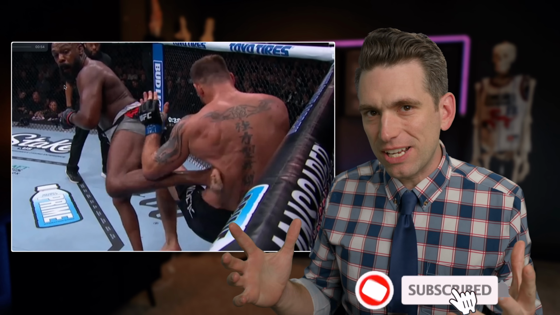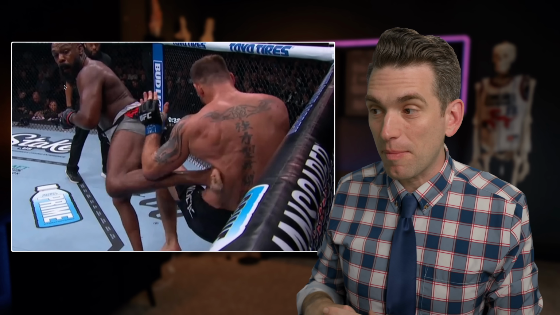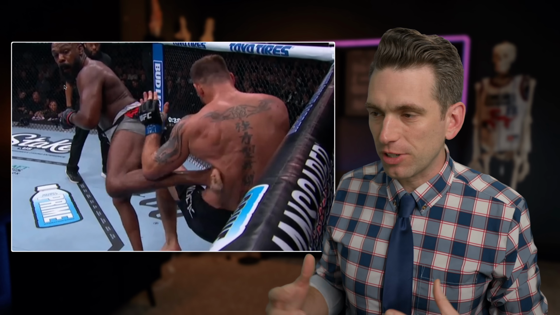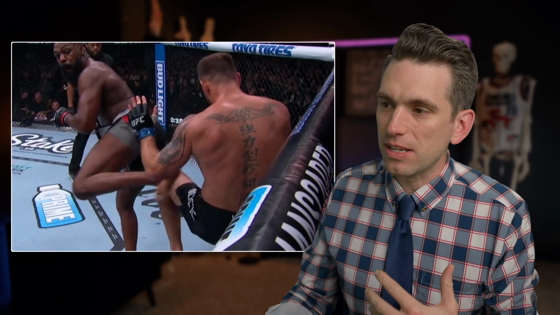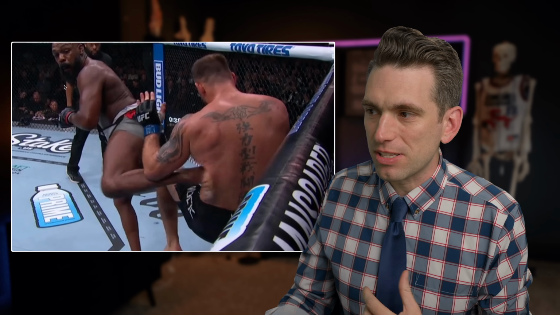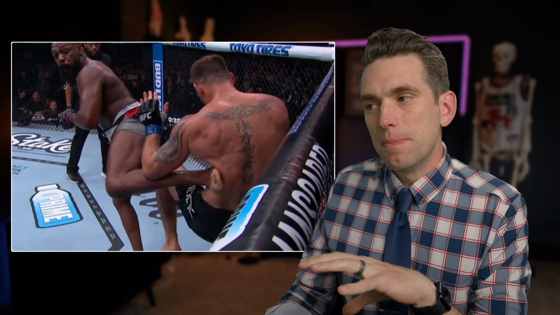Now, most of the body shots that we hear about ending a combat sport are going to be a shot to the liver. We've seen the famous liver kicks, liver blows that have this kind of delayed reaction where the athlete will initially seem to be okay, but then in a few seconds drop down to the ground seemingly unable to get up. This is different.